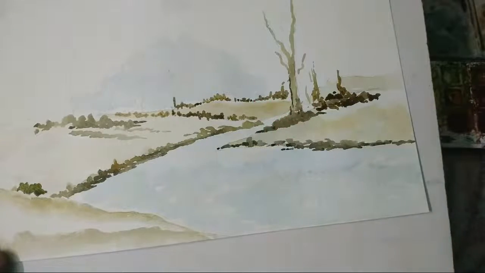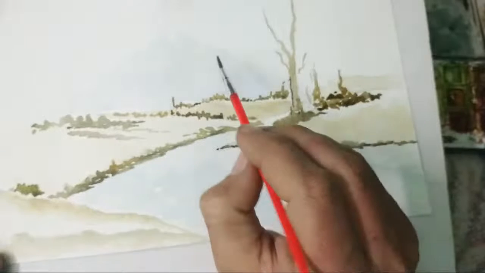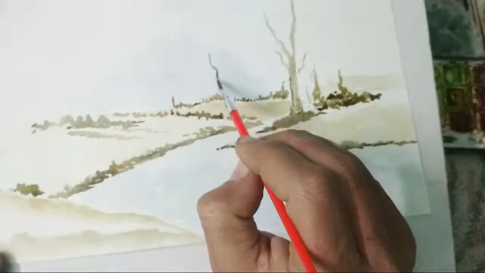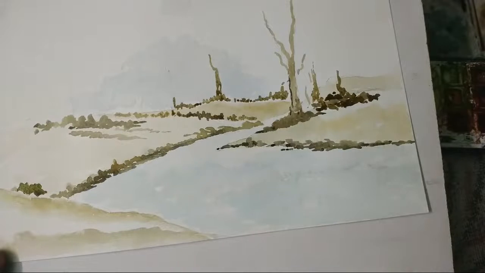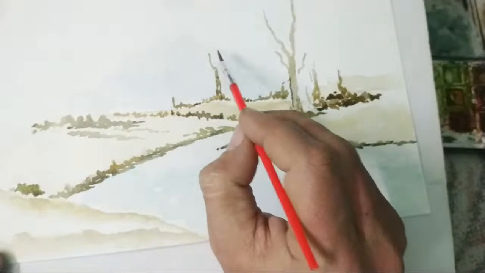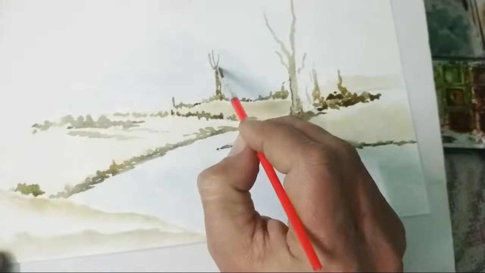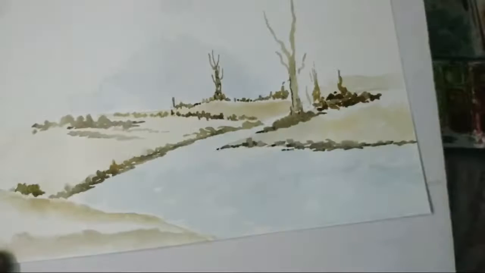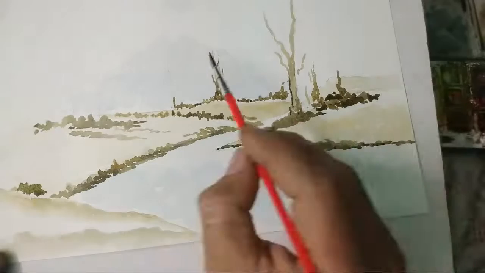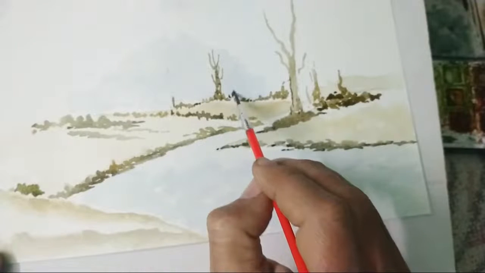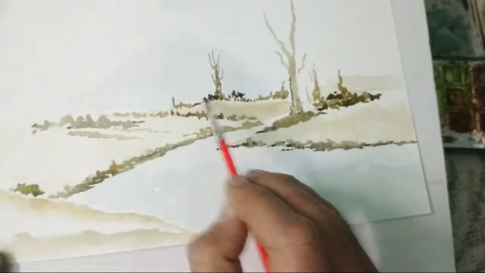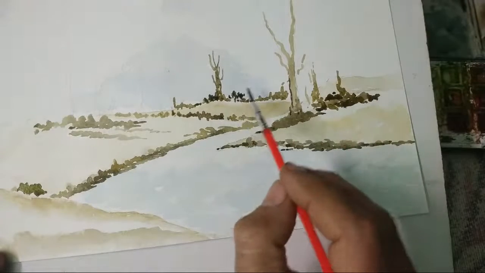Now the trees which are there in this portion, there is a small alternate shades, somewhere it is light and somewhere it is dark.